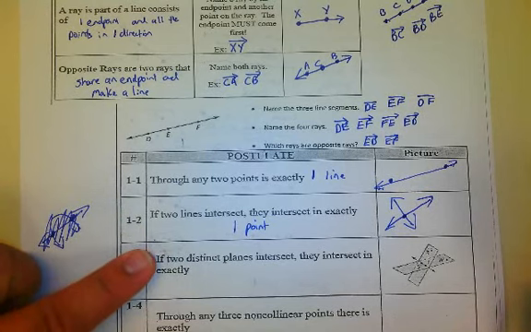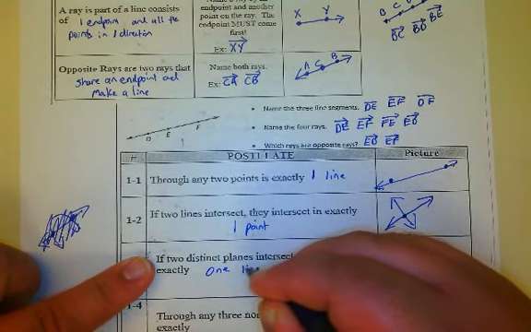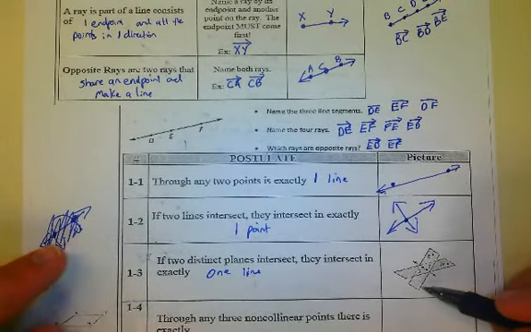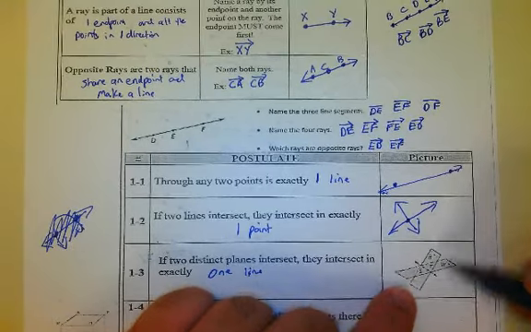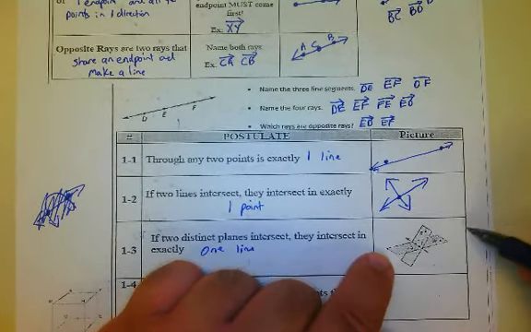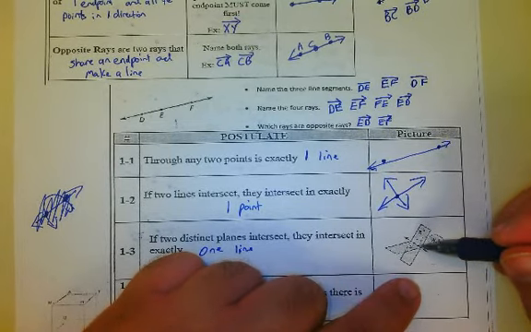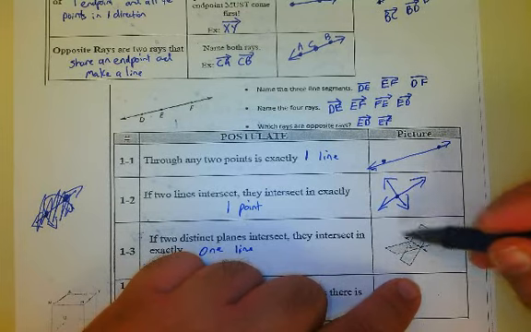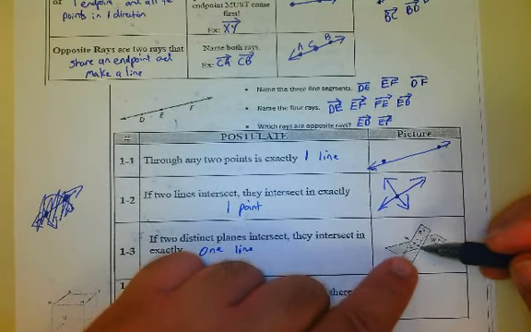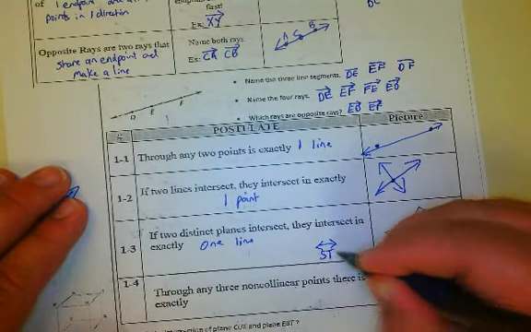If 2 distinct planes intersect, they intersect at exactly 1 line. Check this out. This plane goes on and on forever this way and this way. And this plane goes on and on forever this way and this way. And they intersect at this line that goes on and on forever this way. And that line is line ST.